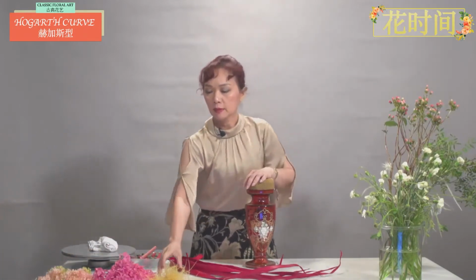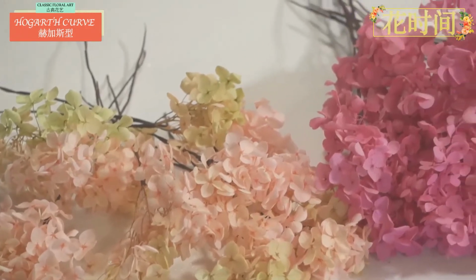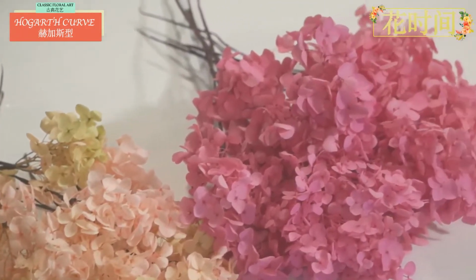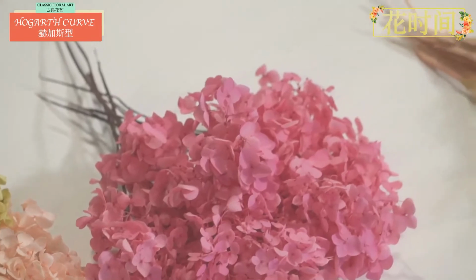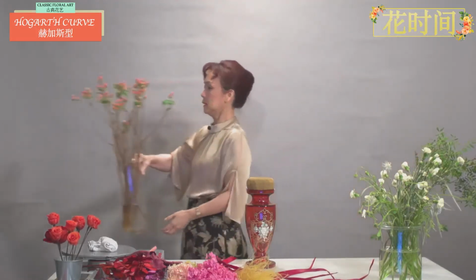Okay, I will make this one with dry material. Most of the flowers are dry material, because nowadays it is very popular. What we call 永生花, preserved flowers that can last long, but look and feel real to the touch. They look fresh. But a few of them I will use, with some combination of other materials.